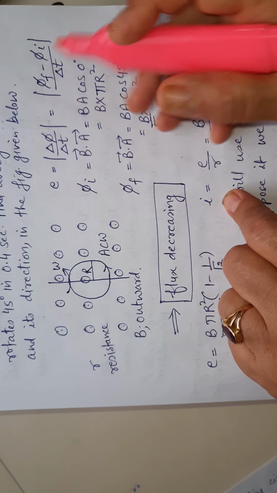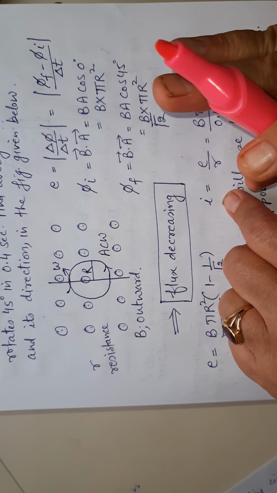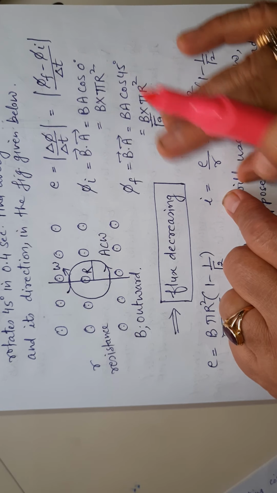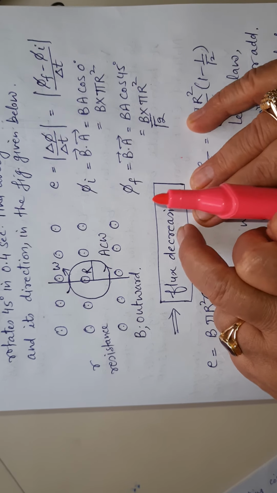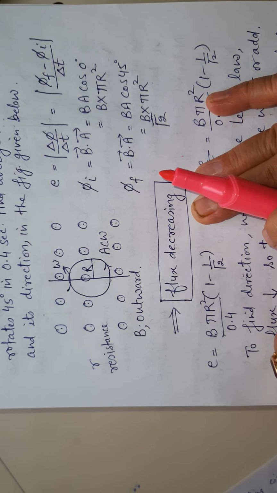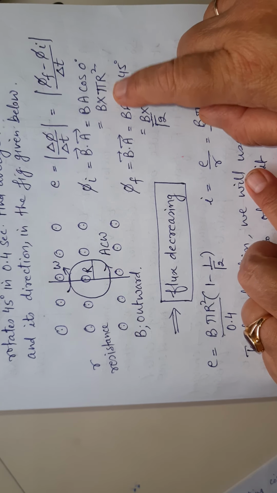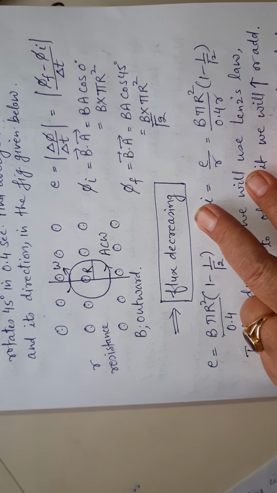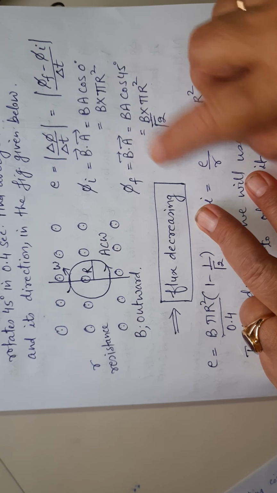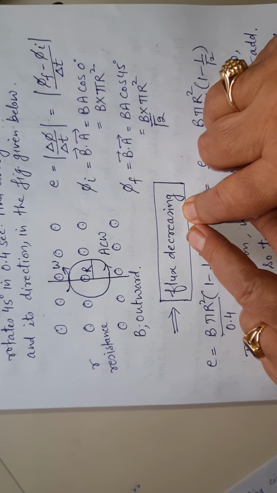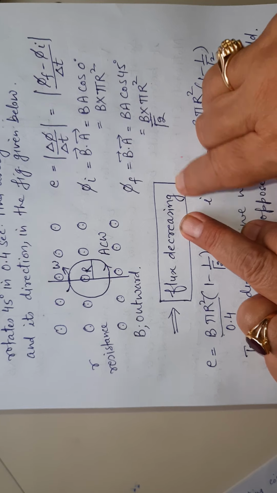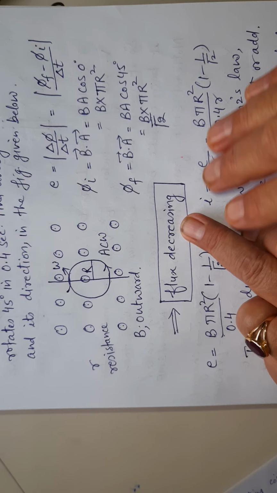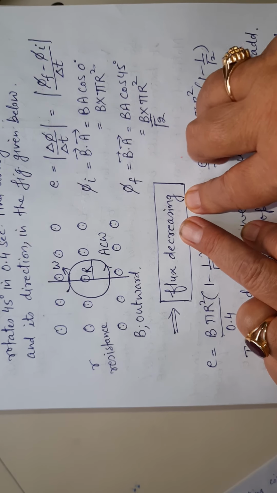In this formula, the calculation part is easy, no problem, because we can directly subtract and get the value. Now the part which is important is to find the direction of induced current. Here we see that the flux is decreasing. By rotation of the coil, the flux is decreasing. This is the important point. Now the flux is decreasing, so as per Lenz's law, the decrease in flux should be opposed.